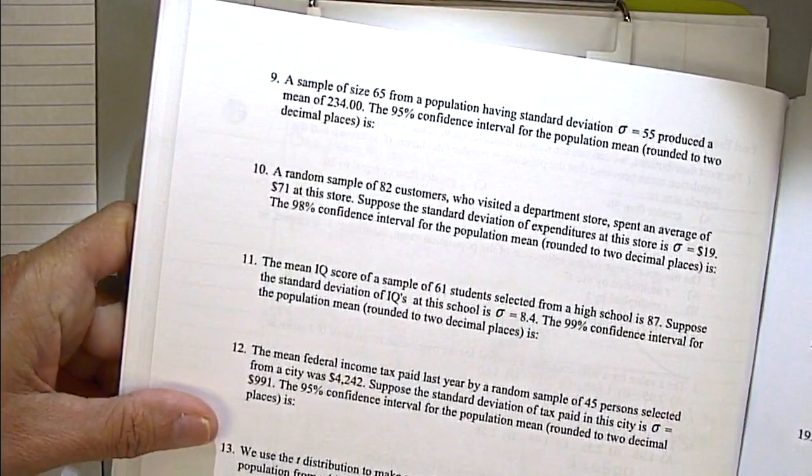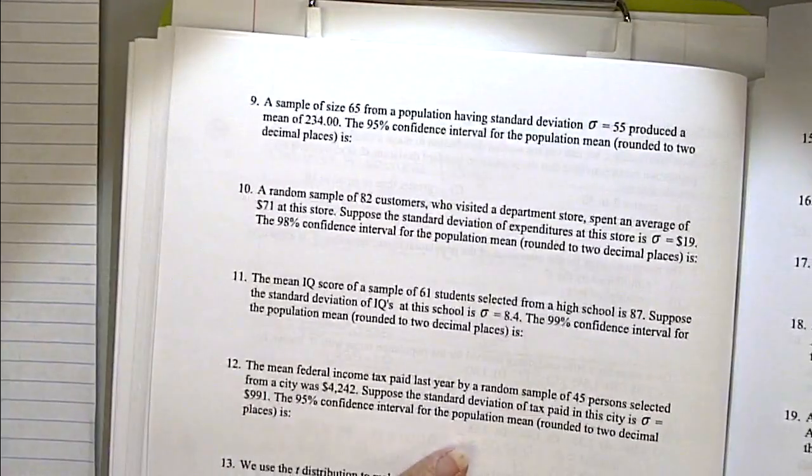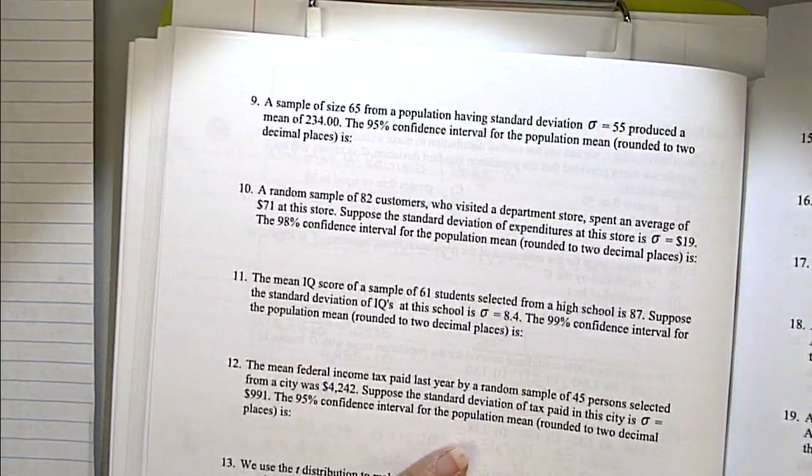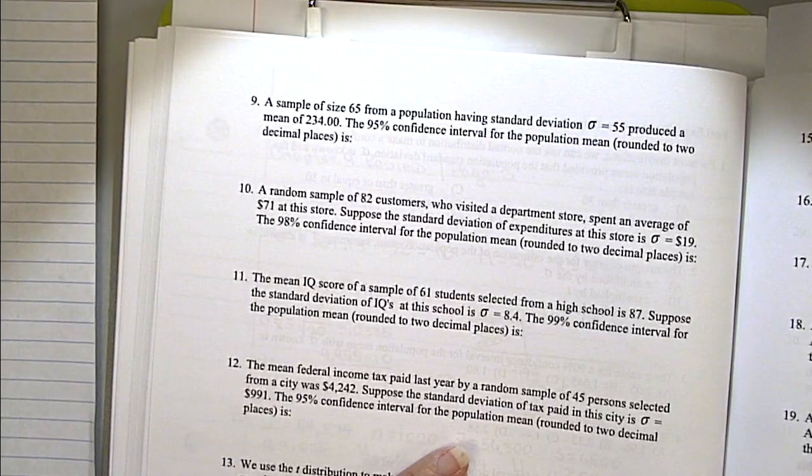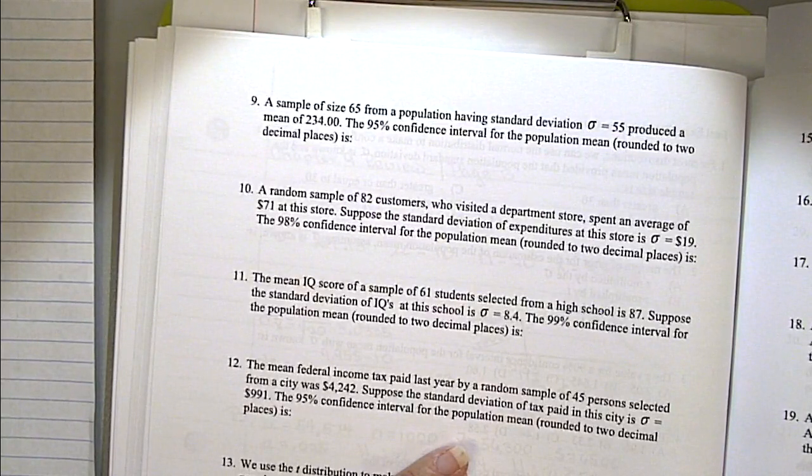Let's do 10. It says we've got a random sample of 82 customers. They visited a department store. They spent an average of $71. And they suppose the standard deviation of expenditures at this store is, and they gave a population standard deviation of $19. And they want the 98% confidence interval for the population mean rounded to 2 decimal places.